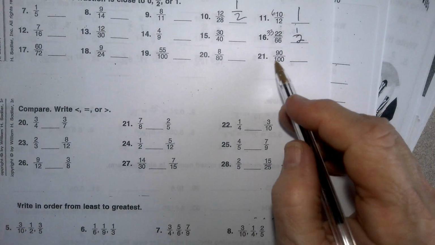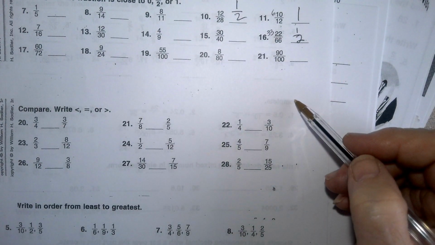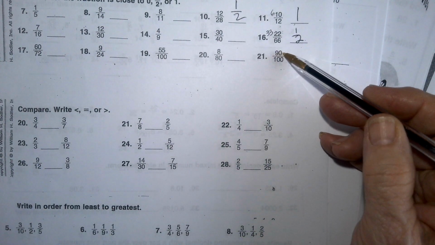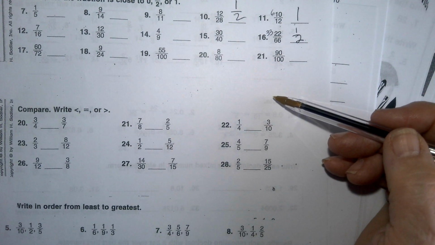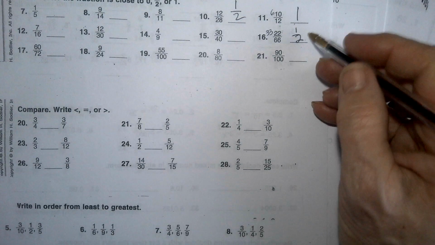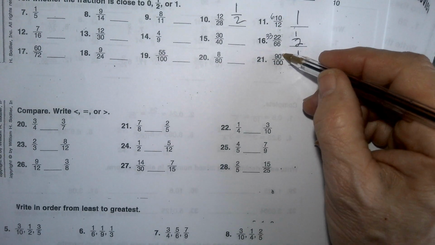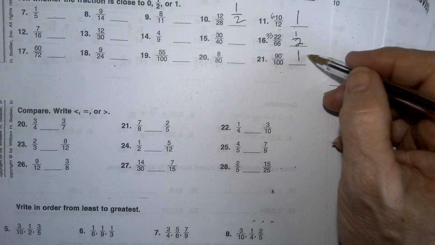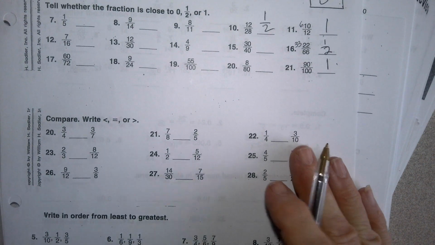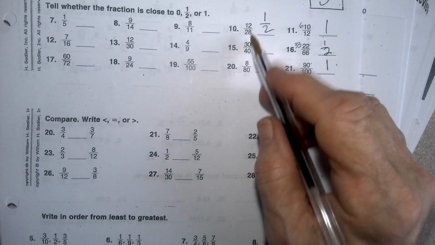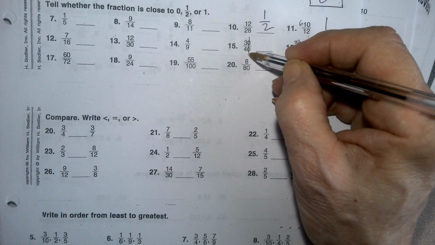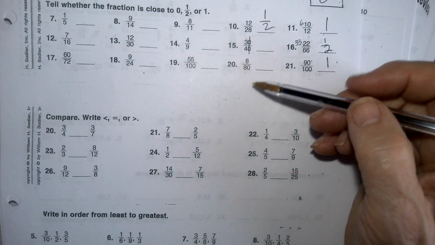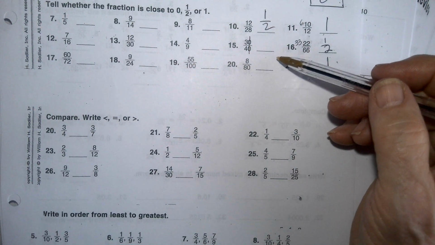This one should be easy. Just look at it. It only needs how many to be 100 over 100? So it's closer to what? It's closer to 1. Half of this would be 50. I'm so far away from 50. So this one's closer to 1. Then I can also take off, what's that? I'm going to take off these zeros. So, oh, this is a good one.